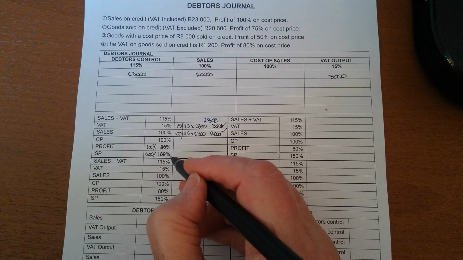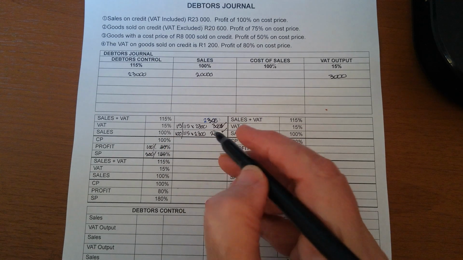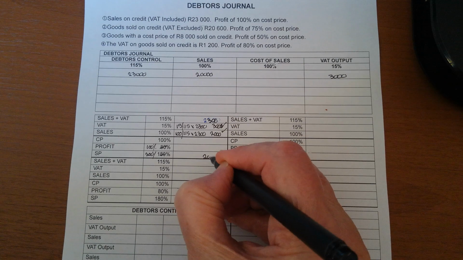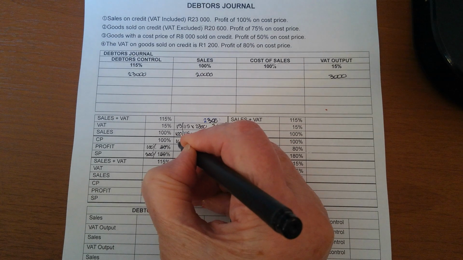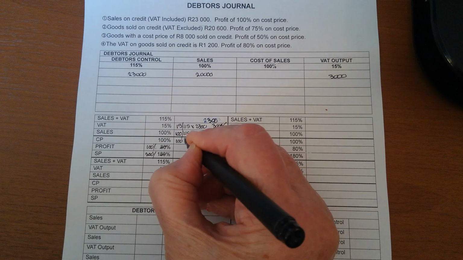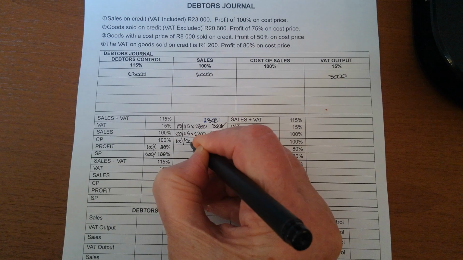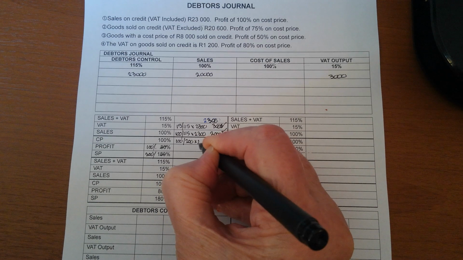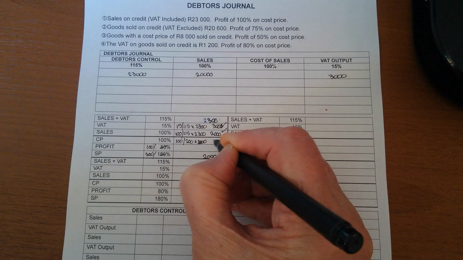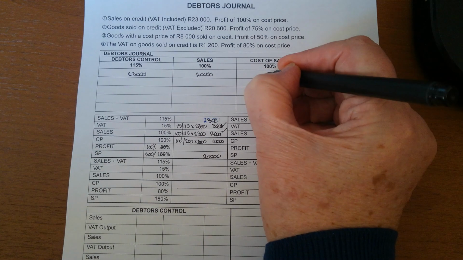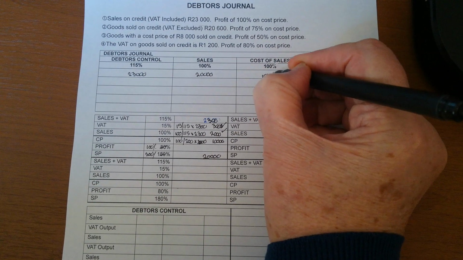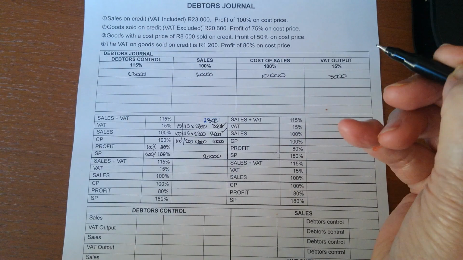Okay, the sales price without the VAT is 20,000. So if I want to calculate the cost price, the one that I want over the one that I know, times the 20,000, and that will give me 10,000 rand. So my cost of sales will be 10,000 rand.